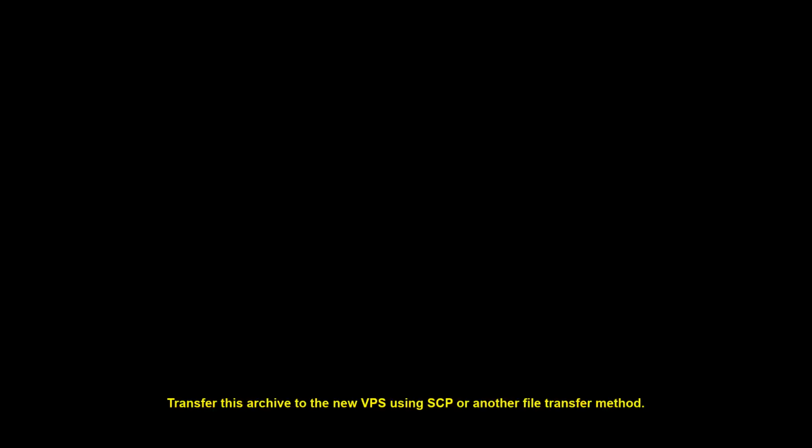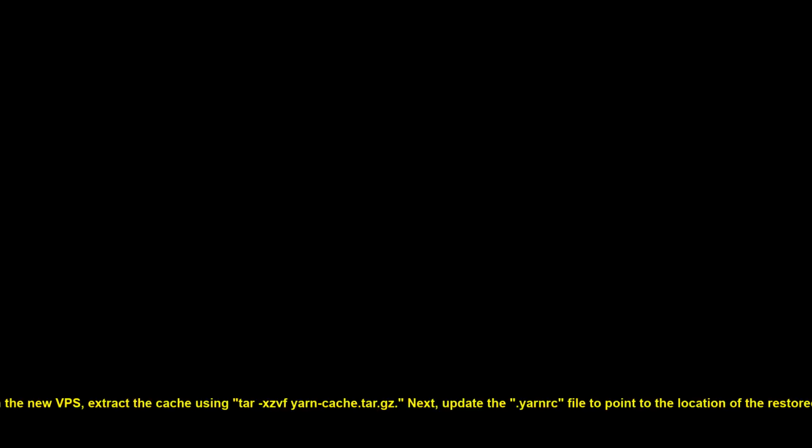Transfer this archive to the new VPS using SCP or another file transfer method. Once on the new VPS, extract the cache using tar xzvf yarncache.tar.gz. Next, confirm that offline builds are still configured by checking the .yarnrc file. Finally, run yarn install to ensure that Yarn recognizes the restored cache.